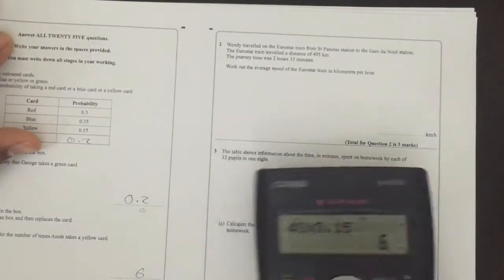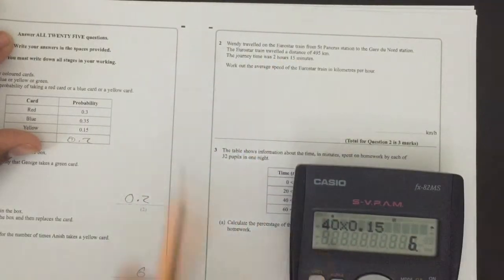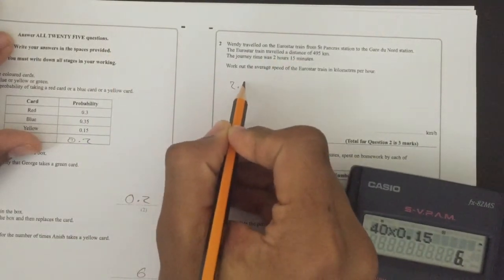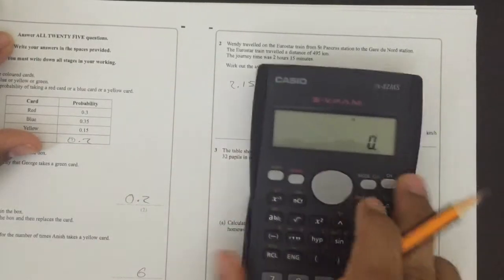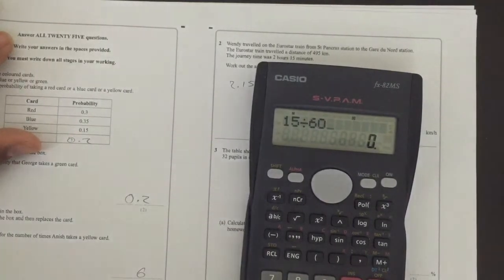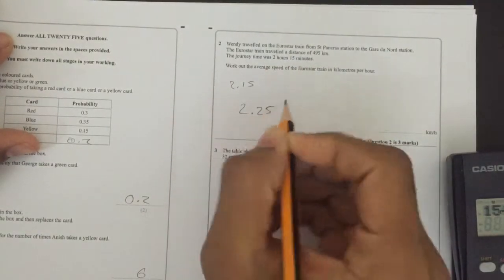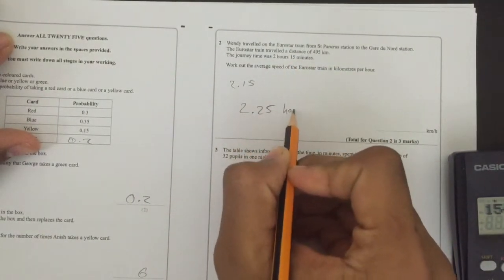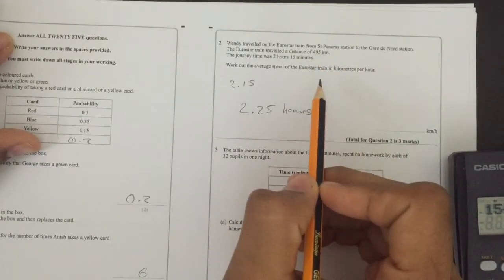Now, the trick for this one is to convert 15 minutes into a decimal, because 2 hours and 15 minutes is not 2.15. It is in fact 15 divided by 60, which is 0.25. So the answer would be 2.25. So this is 2.25 hours, right? And he's traveled 495 kilometers.